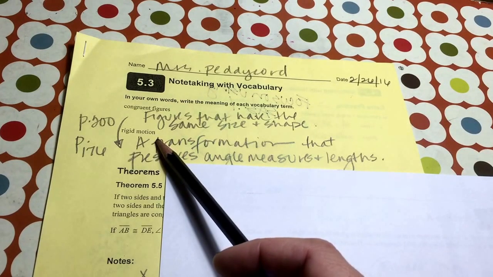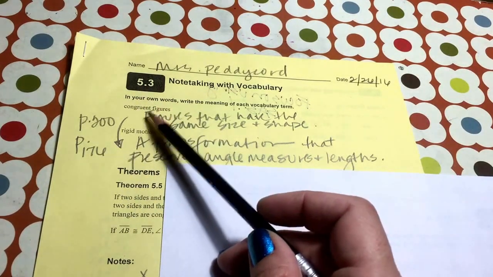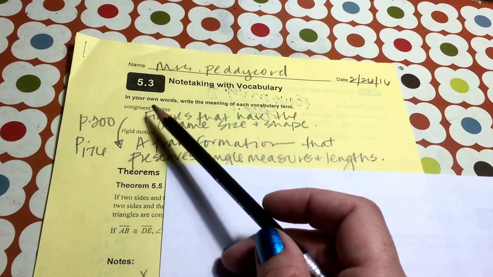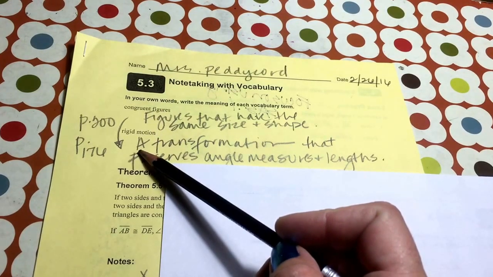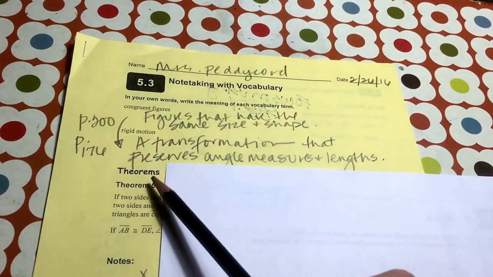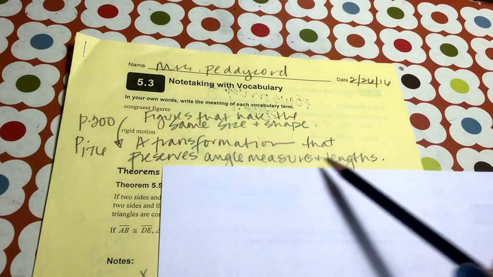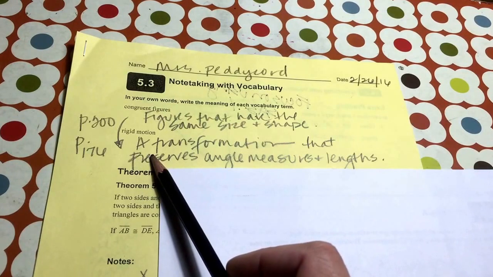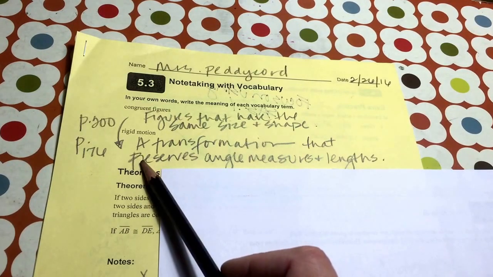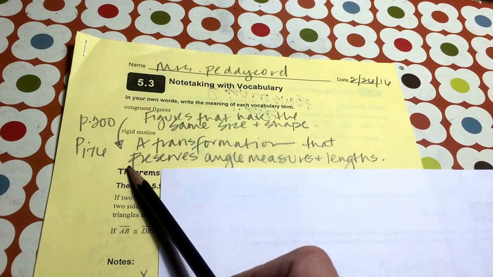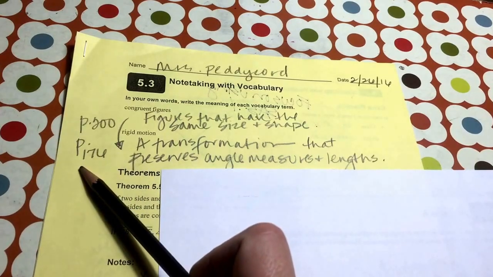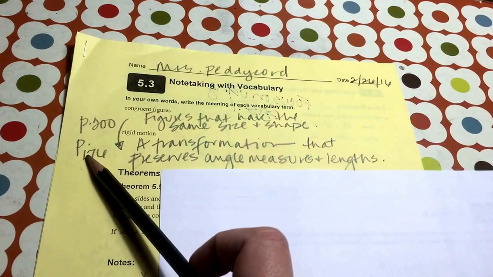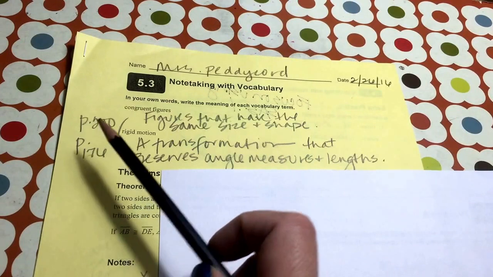I found them in our book too, because these are review terms. Rigid motion was on page 176 in chapter 4: a transformation that preserves angle measures and length. Jot down the page I found that first. Rigid motion, a transformation that preserves angle measures and length. And again, that was from page 176. Put it out in the margin. You're going to possibly want to look this up.